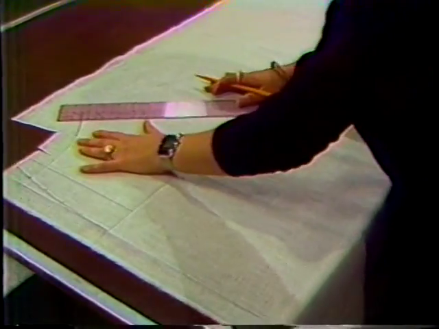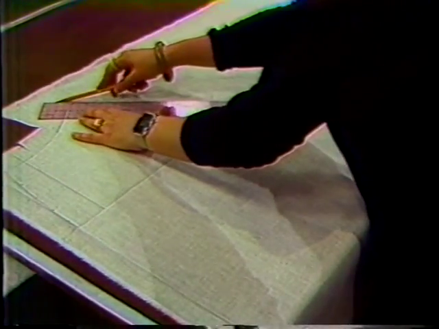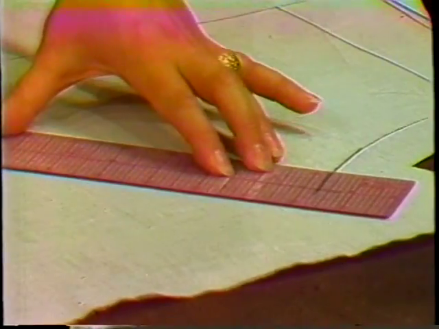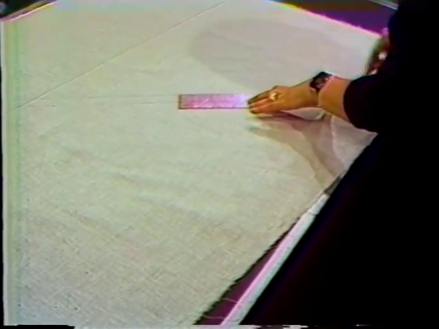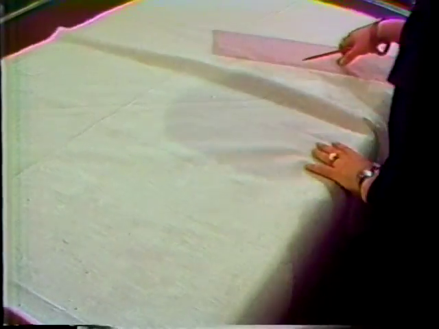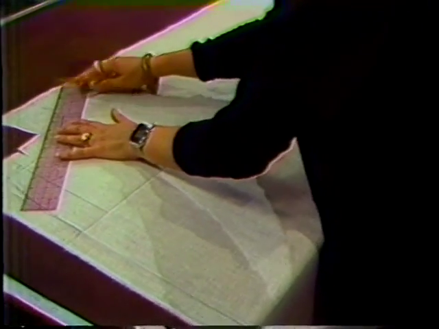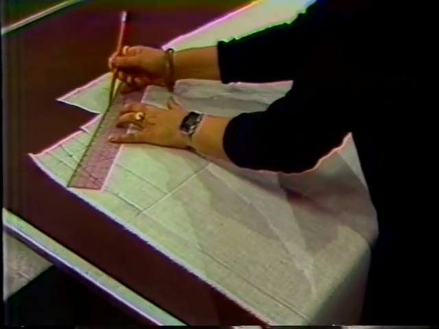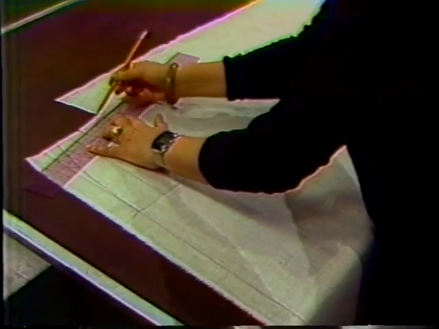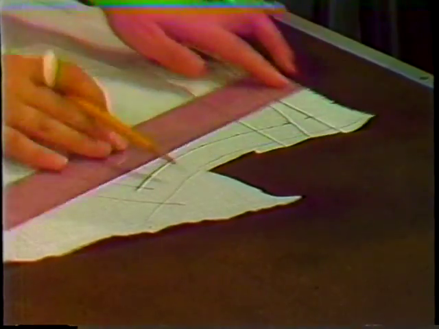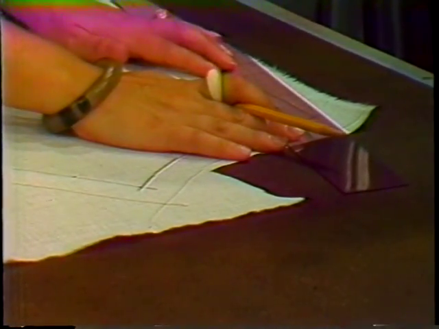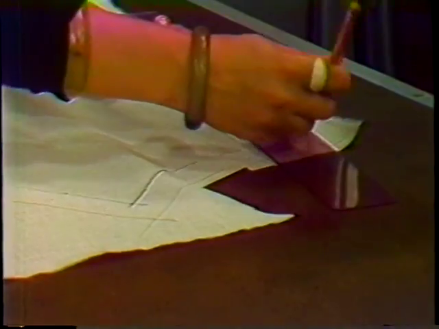Add 1 inch seam allowance to the center front, waistline, and to the new curved side seam.